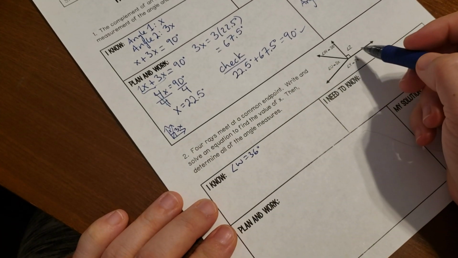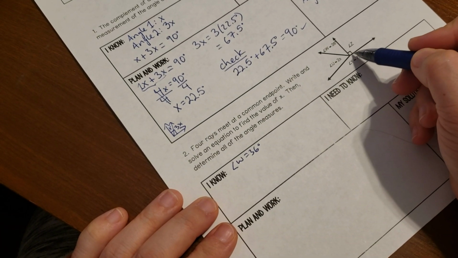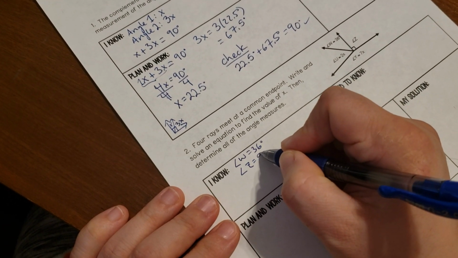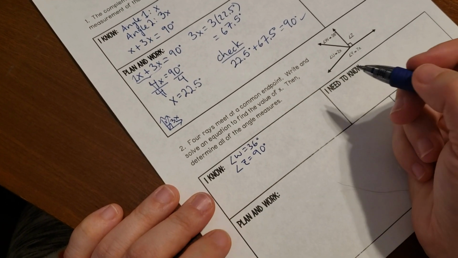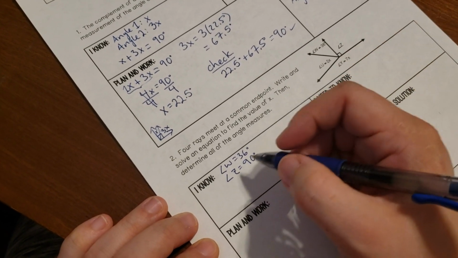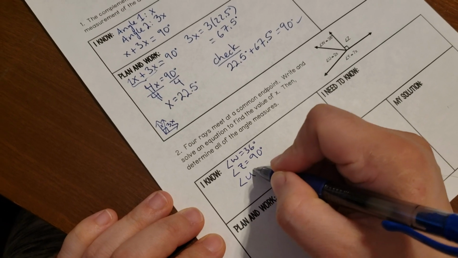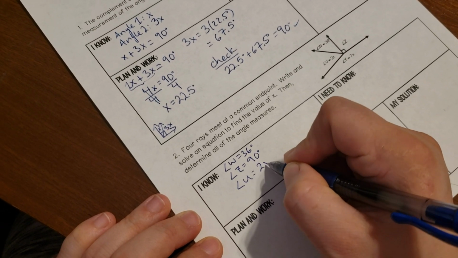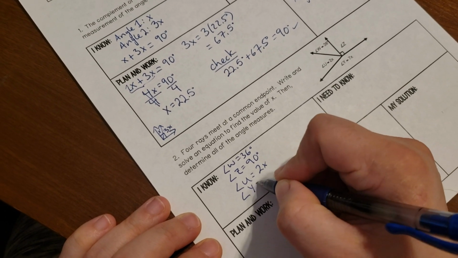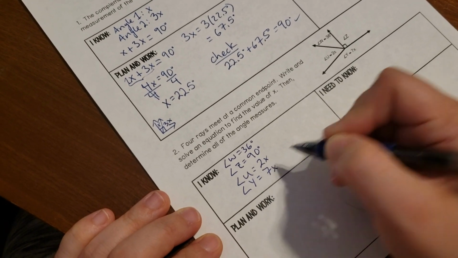I know that angle Z is special because there's this little box drawn in the corner. So I know my angle Z has to be a 90-degree right angle. Then I have 2 more angles, angle U, which is 2x, and angle Y, which is 7x.